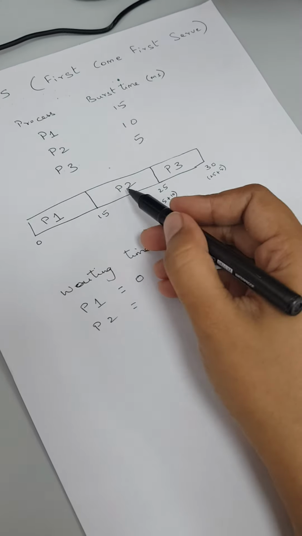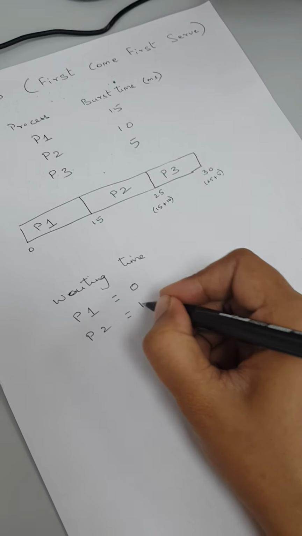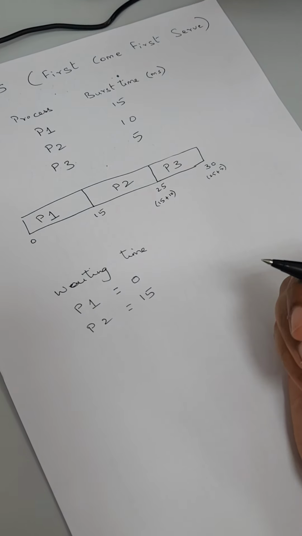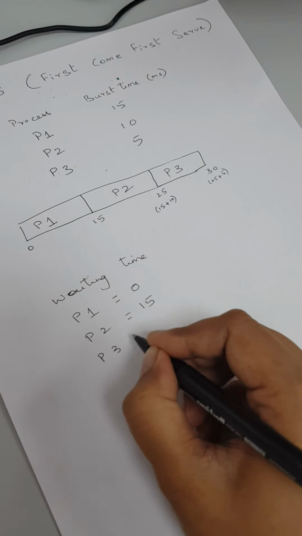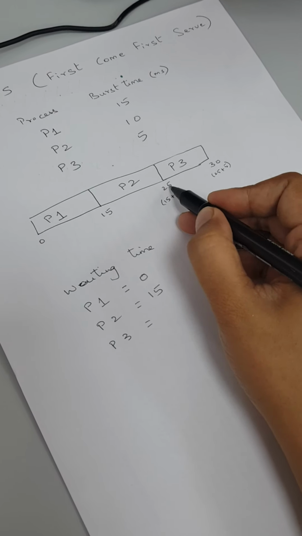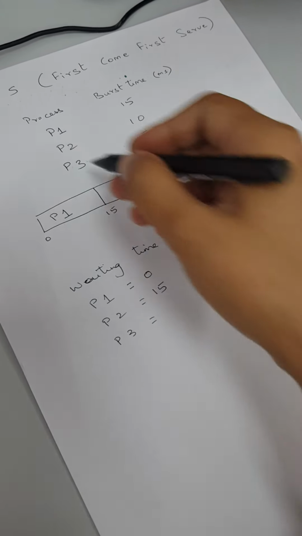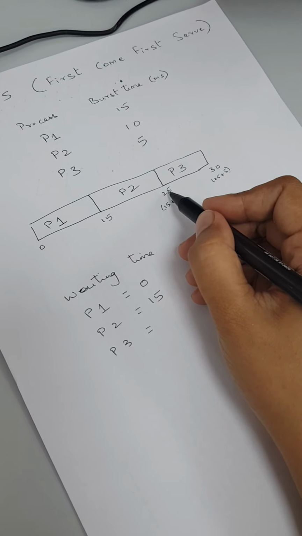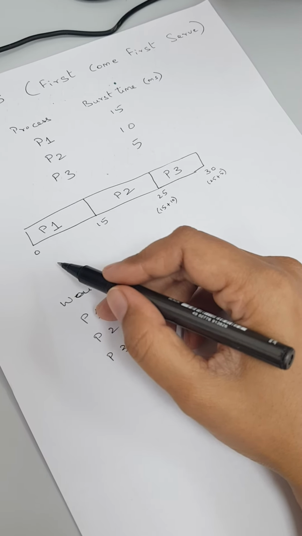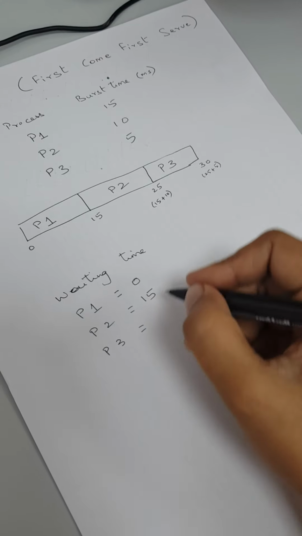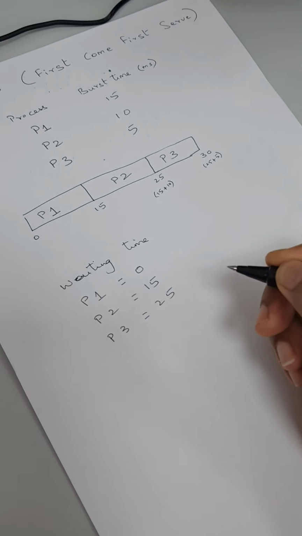For P2 the waiting time is 15, because P2 started at 15. And for P3 the waiting time: it started at 25. Assuming all of them were ready, it waited from 0 until 25. So P3 waiting time is 25.